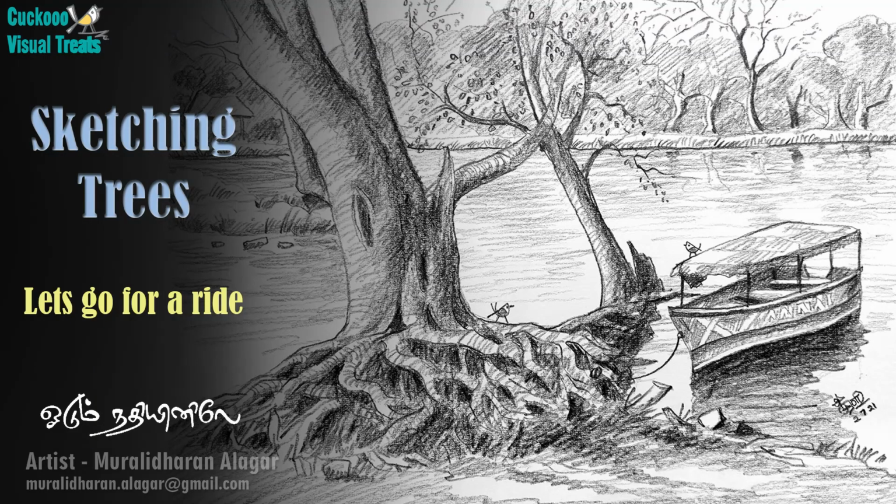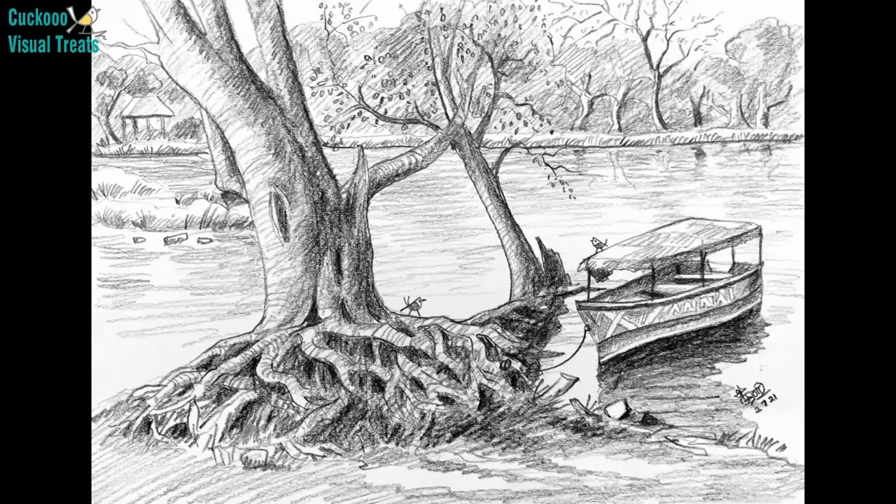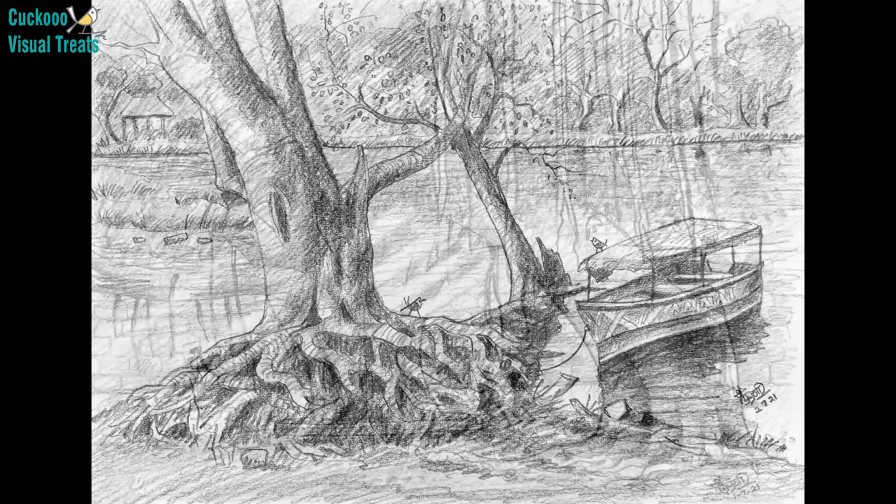Today we are going to draw this beautiful boat and a tree. Let's go for a ride. In Tamil we will say Odum Nadi Nile. So there is a lonely boat at this, this is River Kaveri.